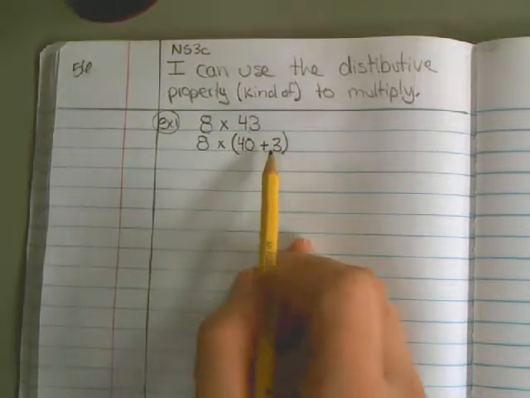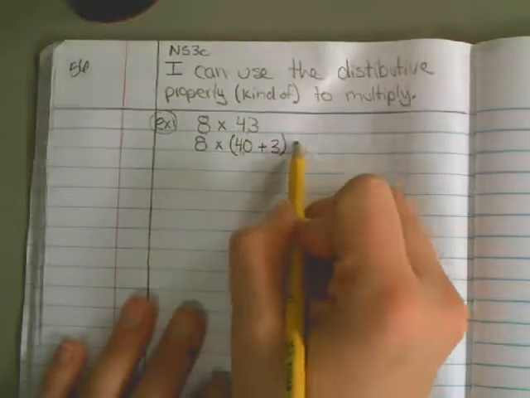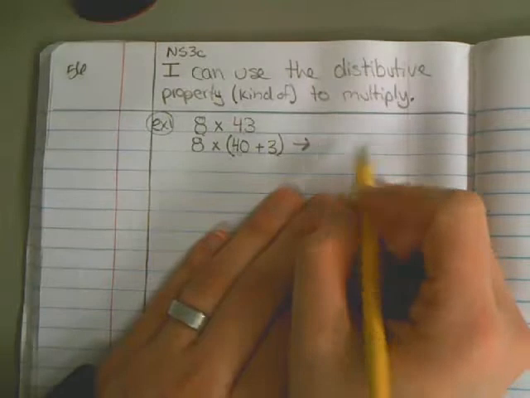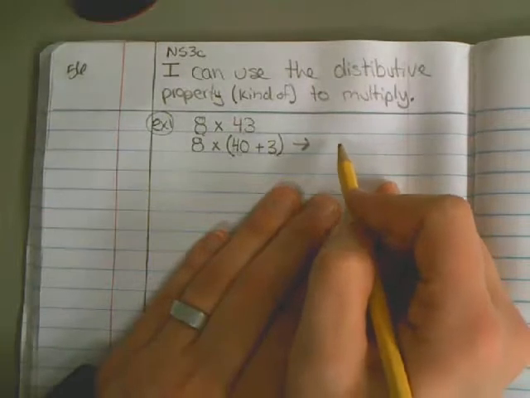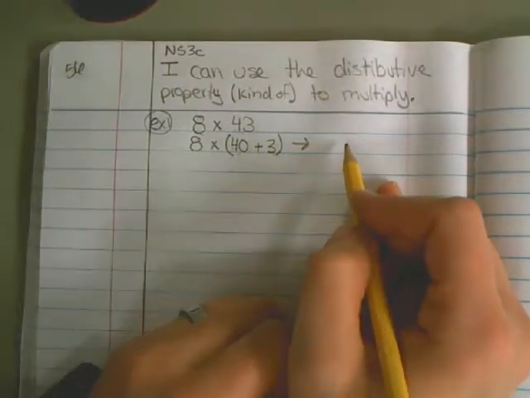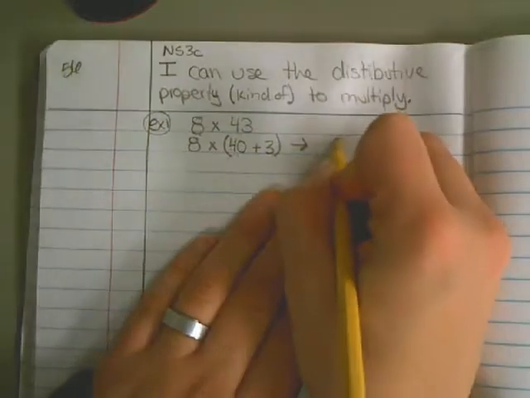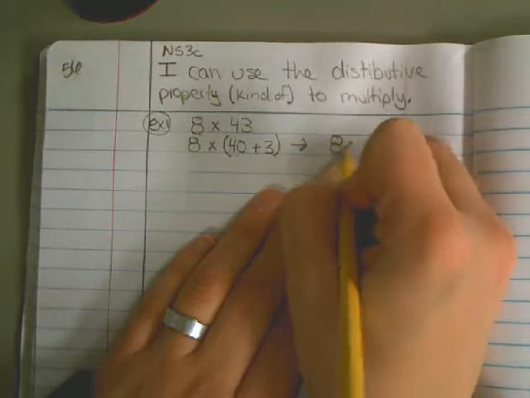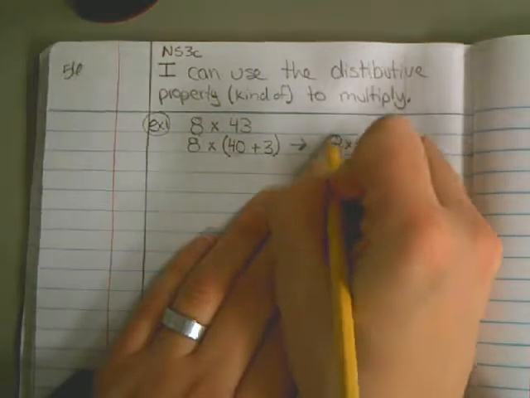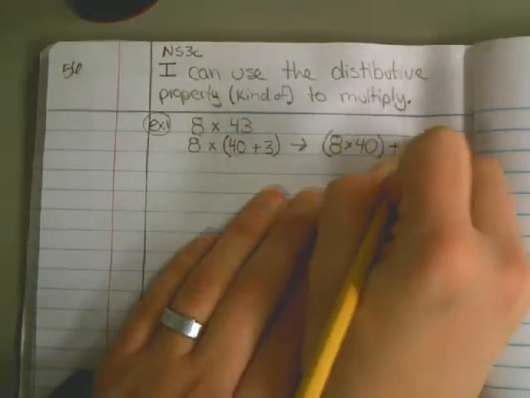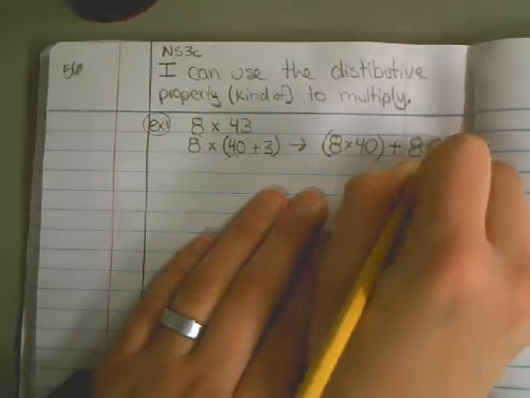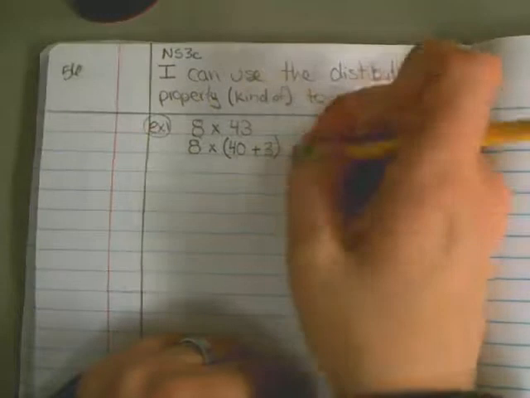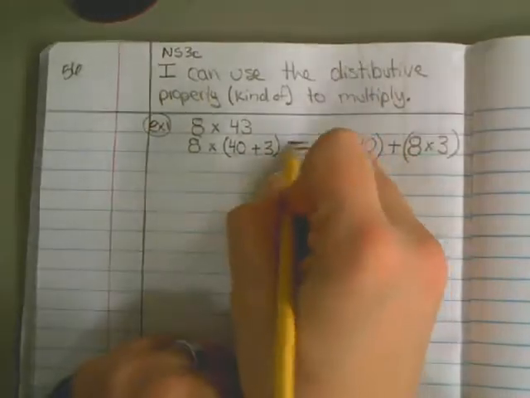Pretty simple? Okay? Now, here's where it actually becomes the distributive property. Because the distributive property tells us that we could also look at the number and multiply it a little bit differently. We could multiply it like this. We could do 8 times 40 plus 8 times 3. We could do that, and those would be the same thing. They equal the same amount. Those are equal.